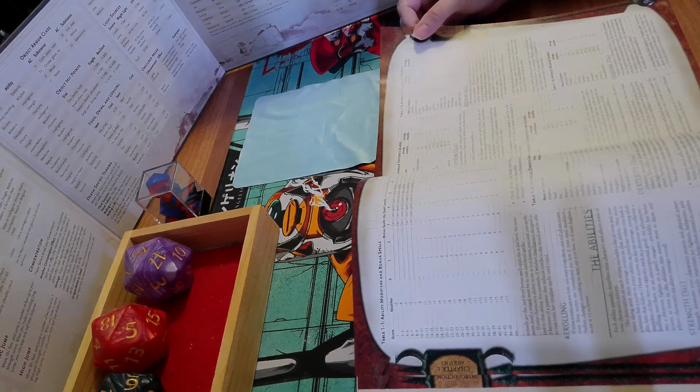Wisdom. Wisdom describes a character's willpower, common sense, perception, and intuition. While intelligence represents one's ability to analyze information, wisdom is more related to being in tune with and aware of one's surroundings. An absent-minded professor has low wisdom and high intelligence. A simpleton, low intelligence, might still have great insight, high wisdom.